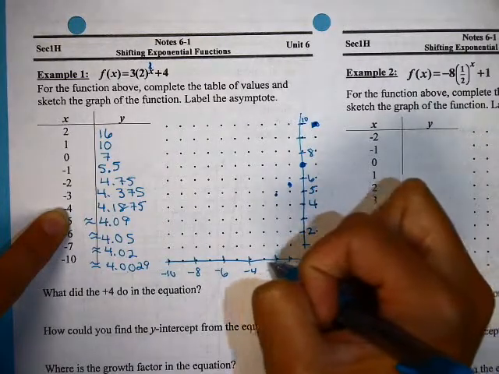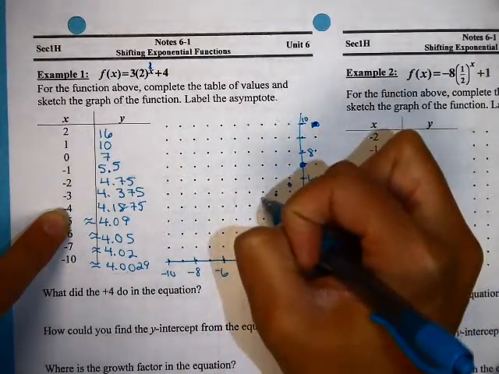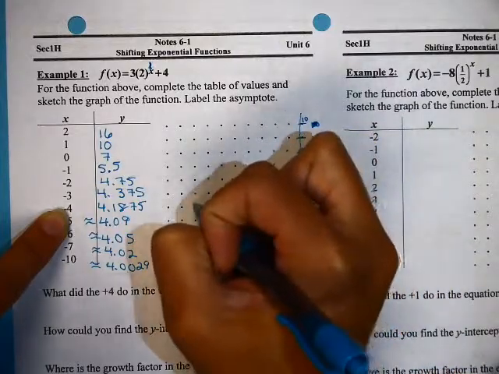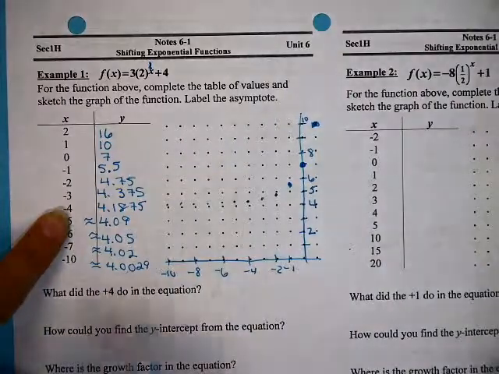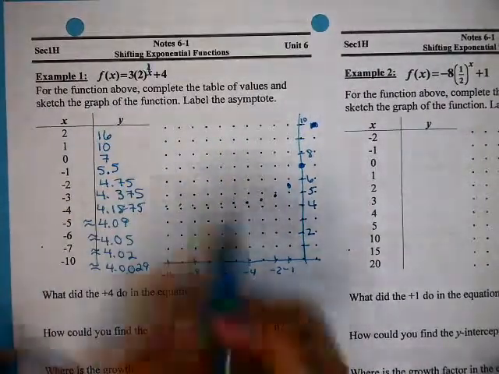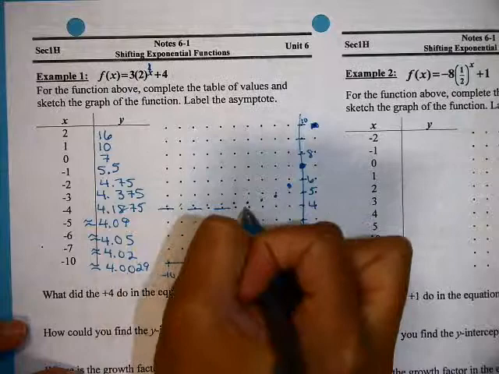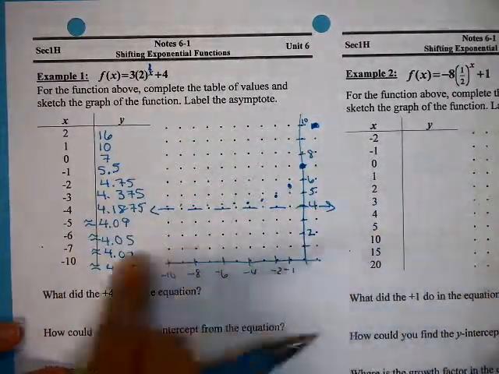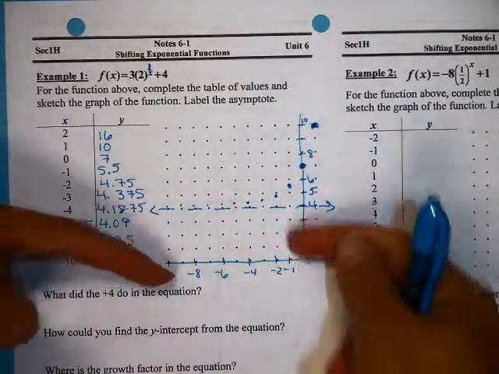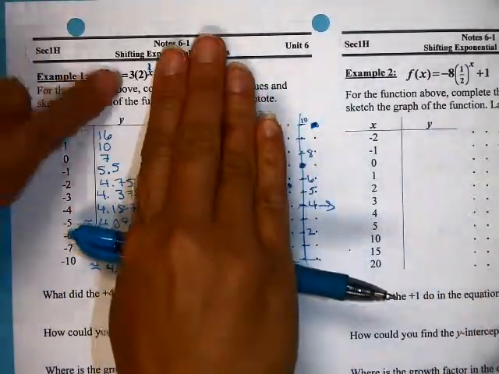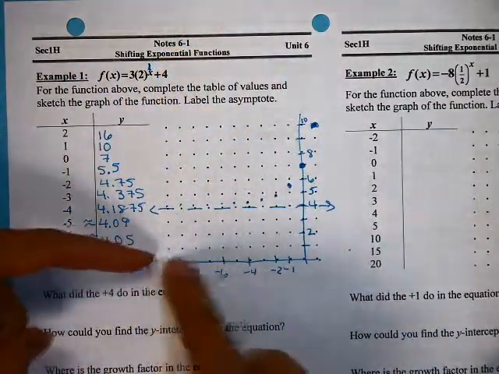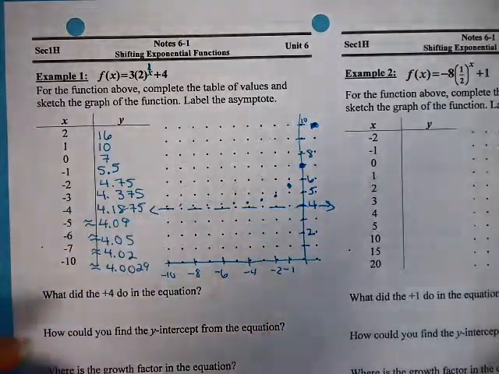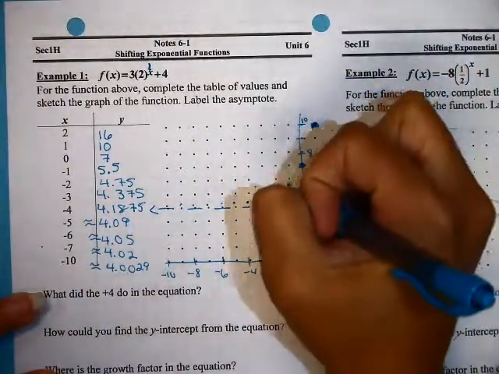Then negative 3, we're at 4.375, 4.18, 4.09, 4.05. It's getting smaller and smaller and smaller, but it never ever will dip down below the 4. So that is our asymptote line. Do you remember how we would make those dotted? Usually on the x-axis. But look, our graph got shifted up. If we were to graph just 3 times 2 to the x, it would be the same equation but down here. Like that, but we shifted it. Let's go ahead and connect our points.